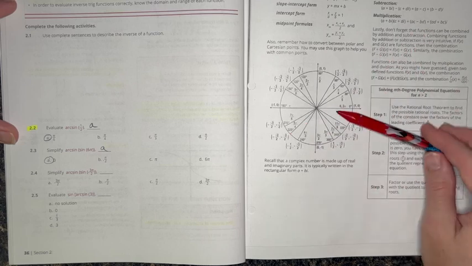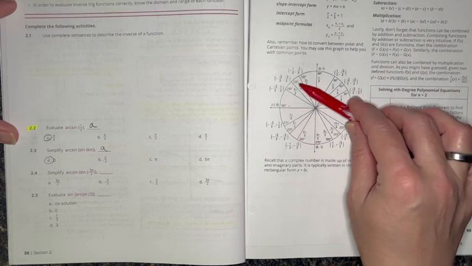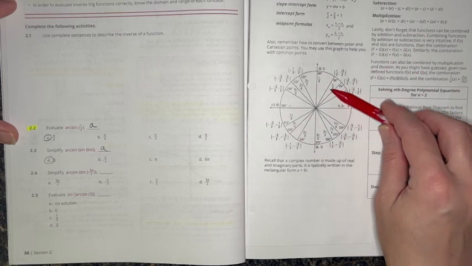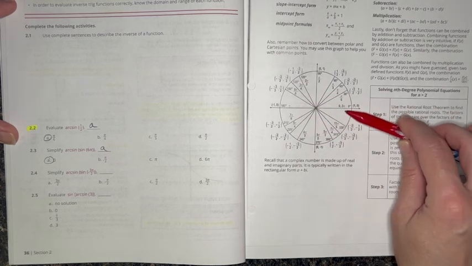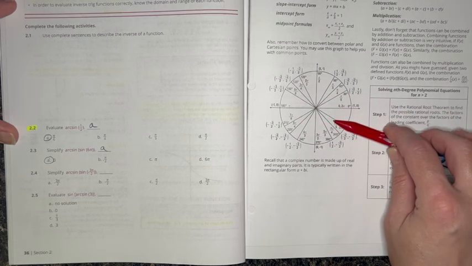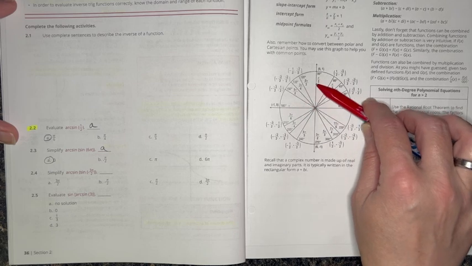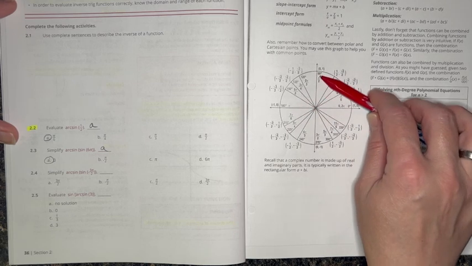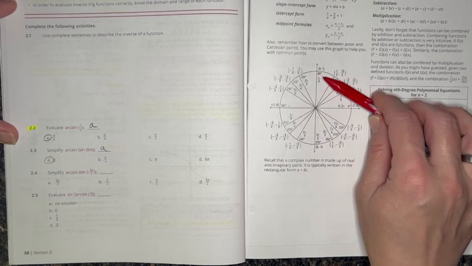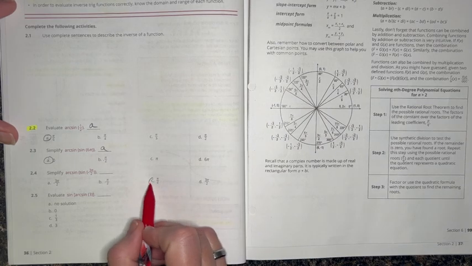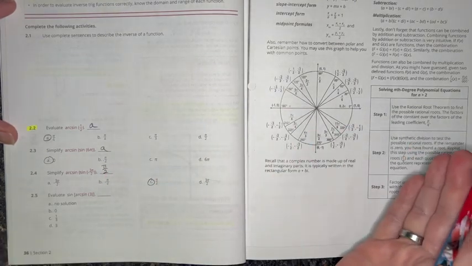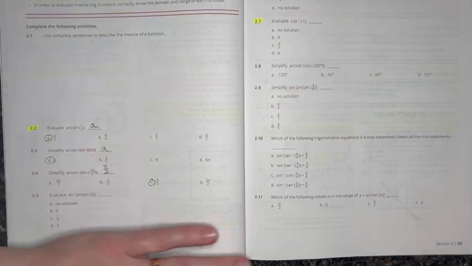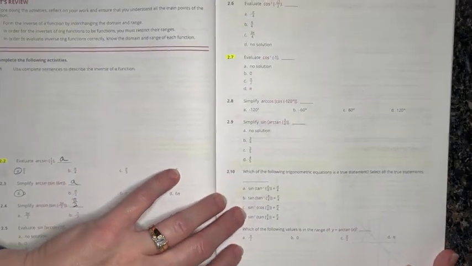Okay, remember, negative angles go the opposite way, right? So a positive 3 pi over 2 would go counterclockwise. A negative 3 pi over 2 would go clockwise and co-terminate with this pi over 2. And so the answer is C, pi over 2. Because that is actually in the range of what we're looking for. All right, next I'd like to take a look here at problem number 7.